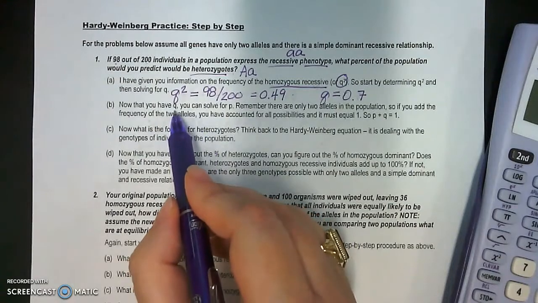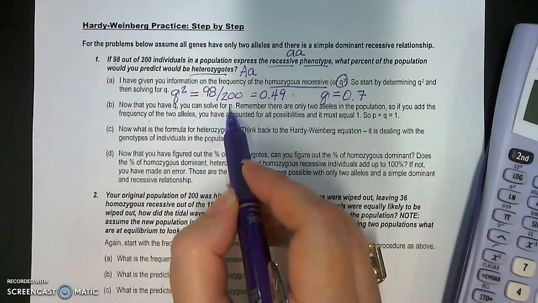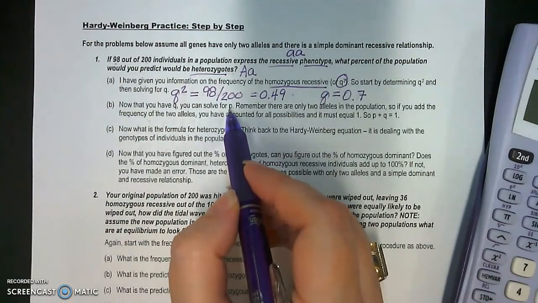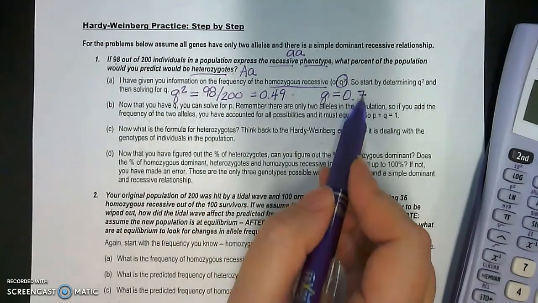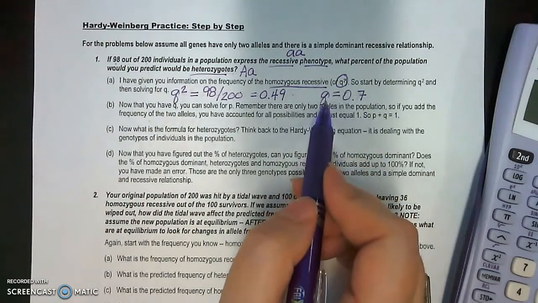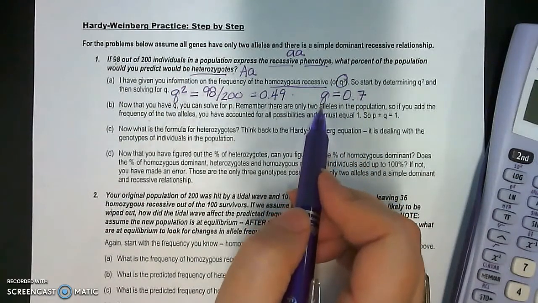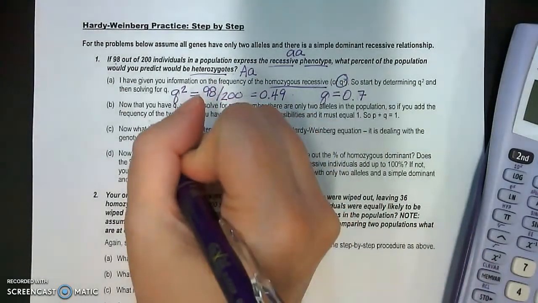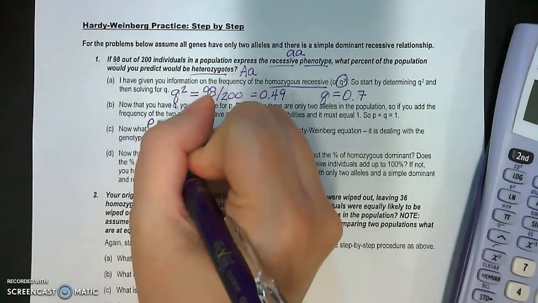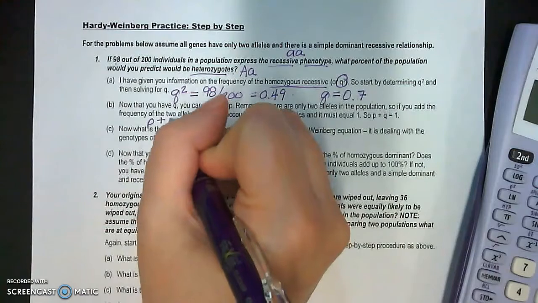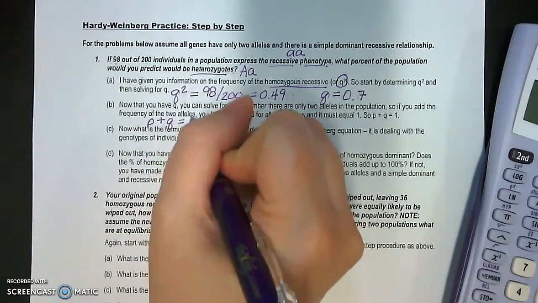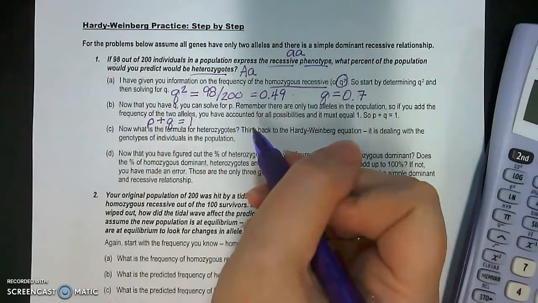Next, now that we have Q, we need to solve for P. Remember, P and Q are the 2 alleles in the gene pool. If we know 0.7 or 70% of them are Q, which is recessive, then that means the rest of them must be dominant. So in the Hardy-Weinberg equation, P plus Q added together will always equal 1.